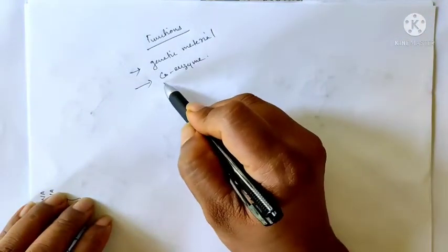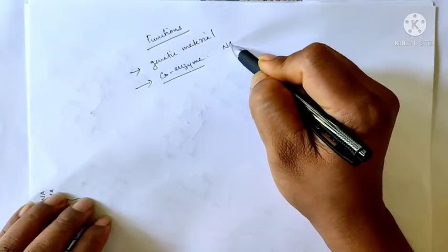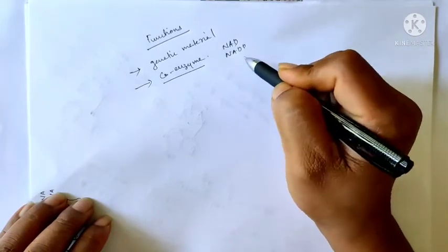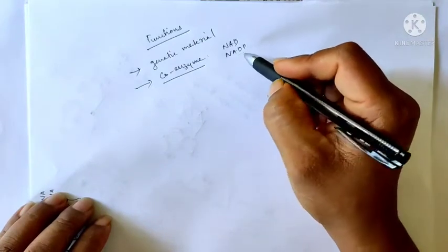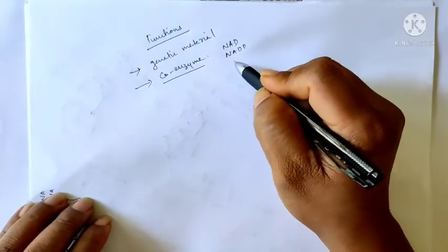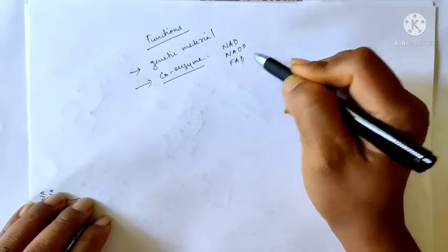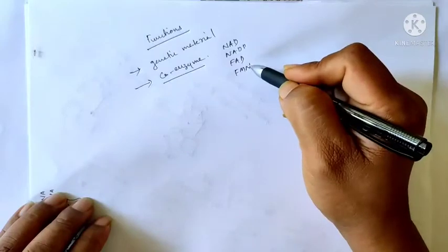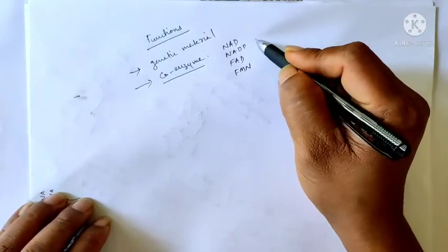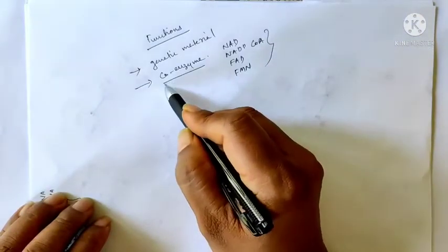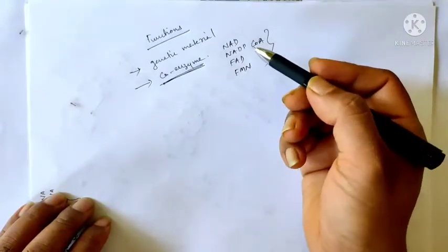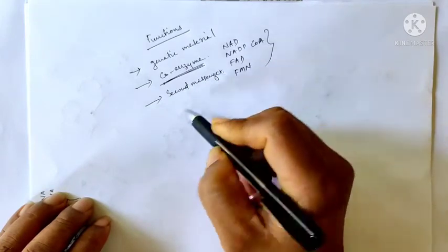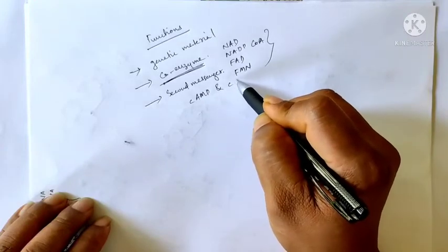These nucleotides are a part of coenzymes, for example nicotinamide adenine dinucleotide NAD, nicotinamide adenine dinucleotide phosphate NADP, FAD, flavin adenine dinucleotide, flavin mononucleotide FMN, coenzyme A. Then it acts as a second messenger, for example cyclic AMP and cyclic GMP.